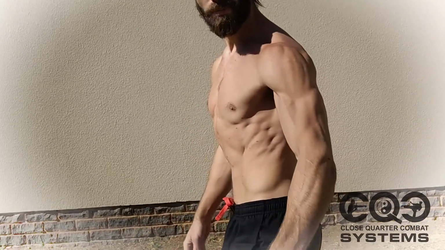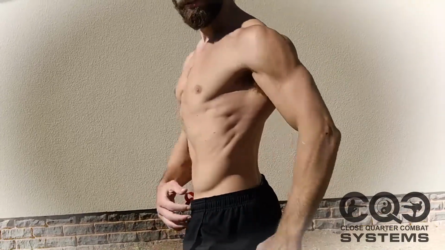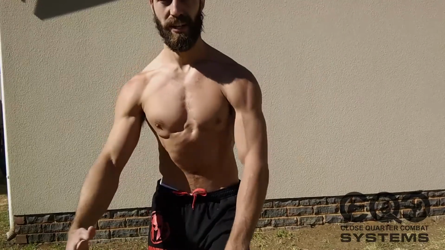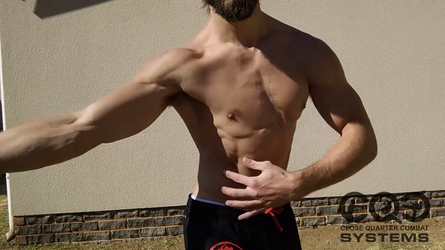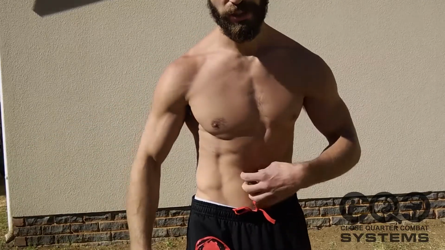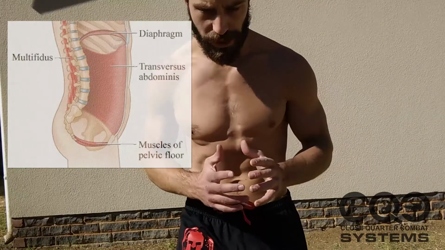Bringing that into the arm. Lat activation there. So this is playing around with activating the muscles, activating the core, and then activating the intrinsic core into the extrinsic core, like the inner core stabilization.